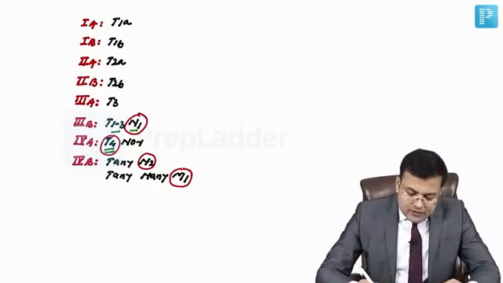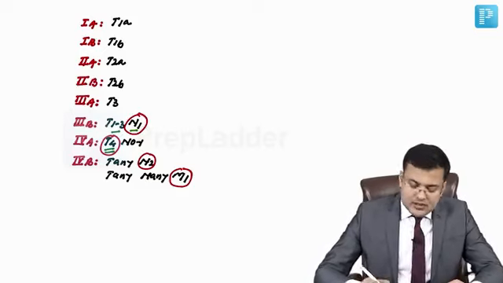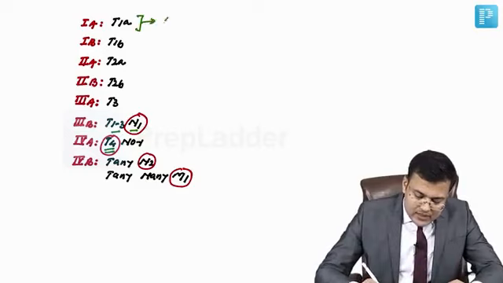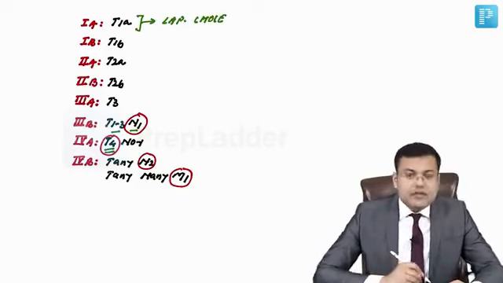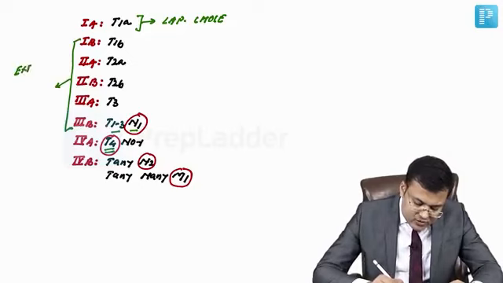Now, for which of the following stages is laparoscopic cholecystectomy sufficient? Lap chole is sufficient for stage 1A or T1A. For stage 1B to 3B, we go for extended cholecystectomy.